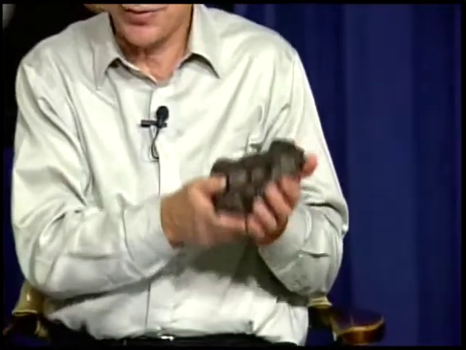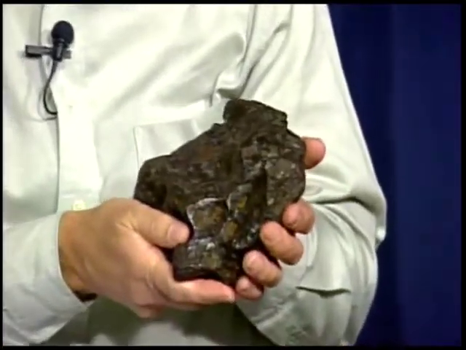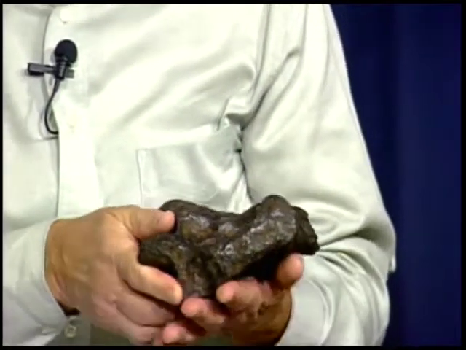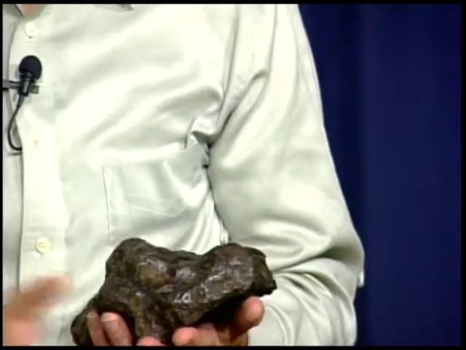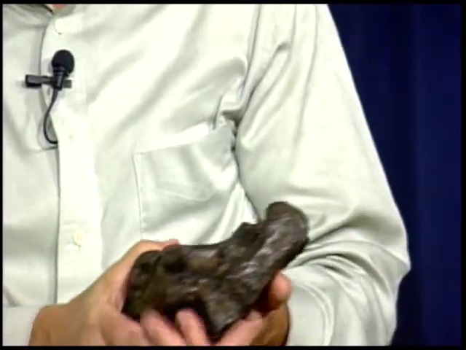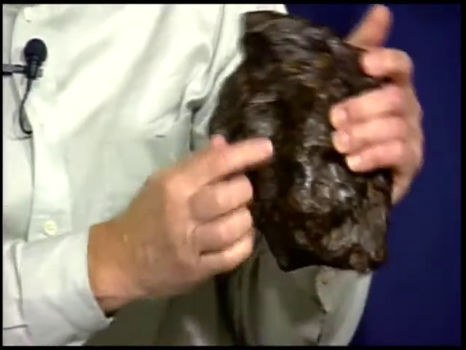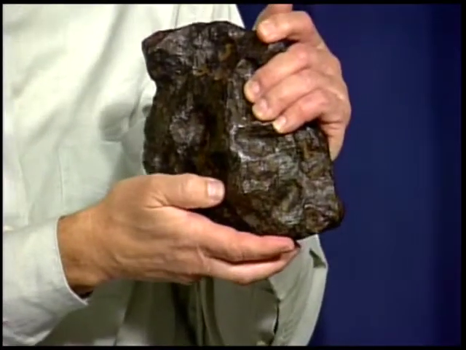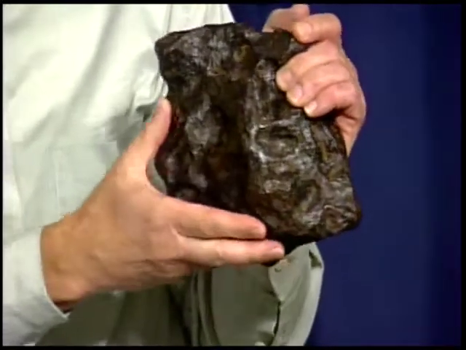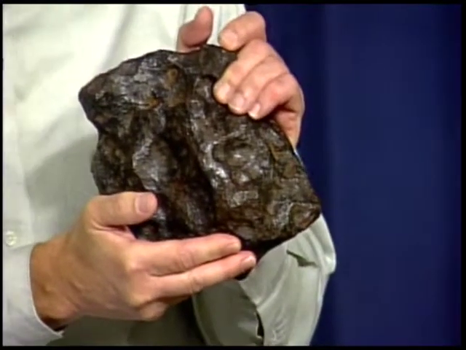So the first thing I'd look for is, is the thing really heavy? And I've got an example here of a meteorite. They always feel, the iron meteorites especially, feel very heavy. And if you pick one up, you'll just say, wow, that's pretty hefty. Another thing an iron meteorite has is these little thumbprints in them. They call them regmaglypts. And those thumbprints are very characteristic of an iron meteorite.